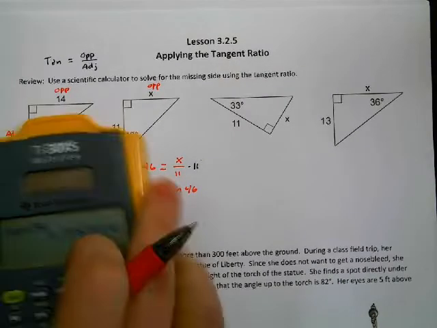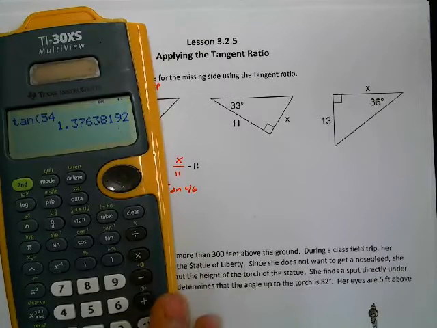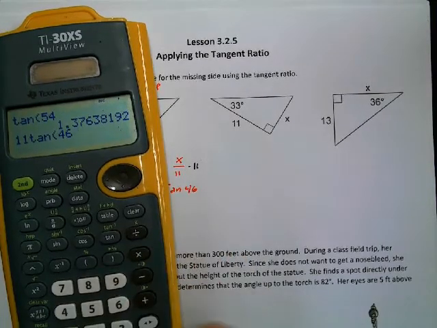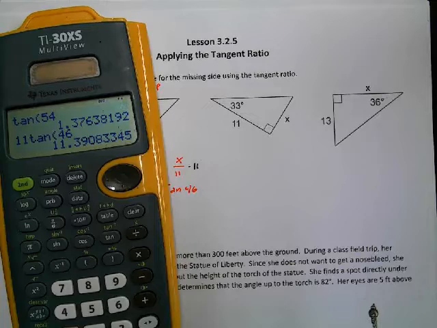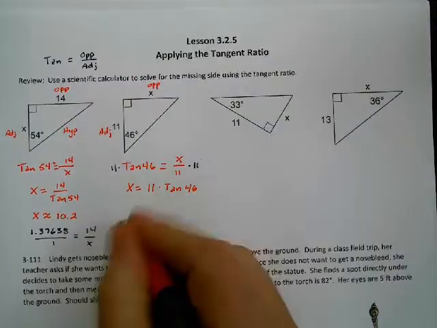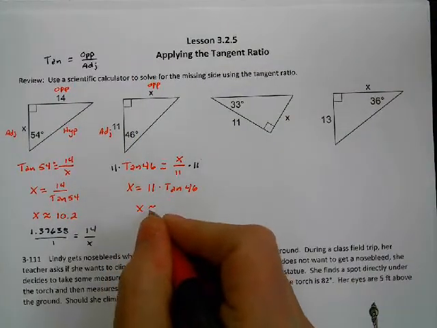Okay, plugging that into my calculator. 11 tangent 46. 11.39, let's just call it 11.4. So x is approximately 11.4.